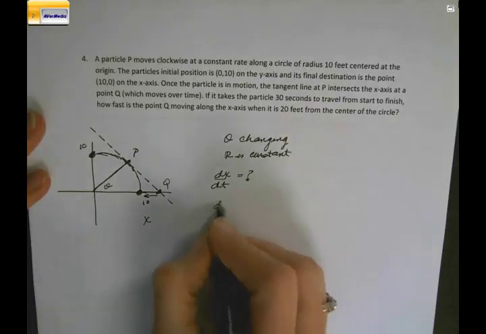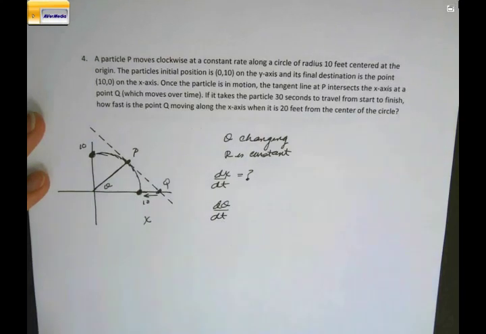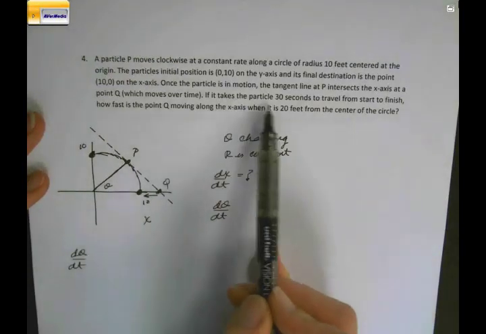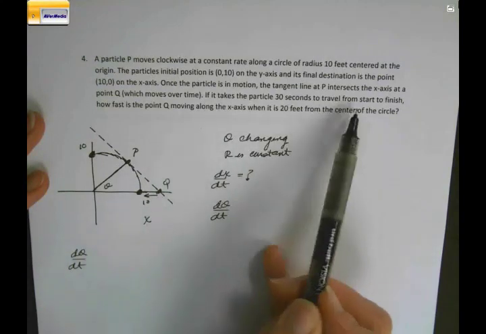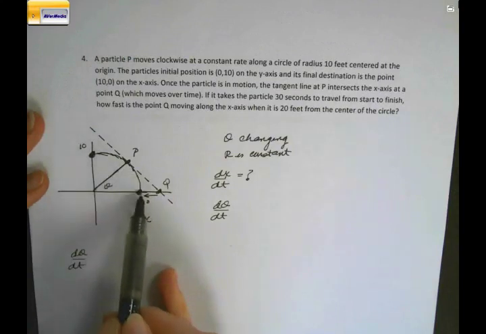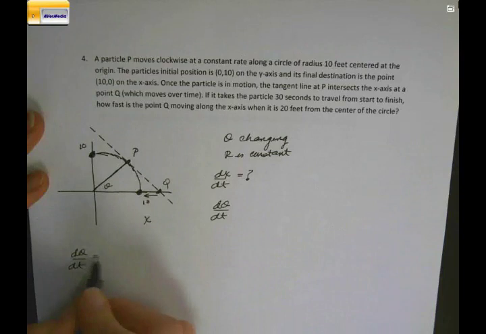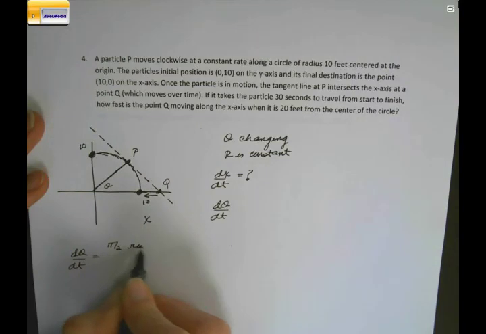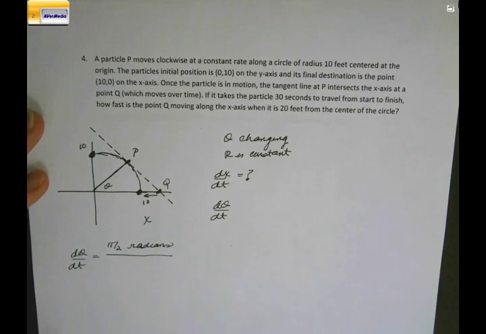Okay, and now let's talk a minute about d theta dt. Let's think about this. Do we know d theta dt? I think we kind of could figure this one out. Okay, it says, where did it say something? The particle takes 30 seconds to travel from start to finish. So it takes the particle 30 seconds to move this quarter of a circle, right? So in other words, it changed pi halves radians in 30 seconds.